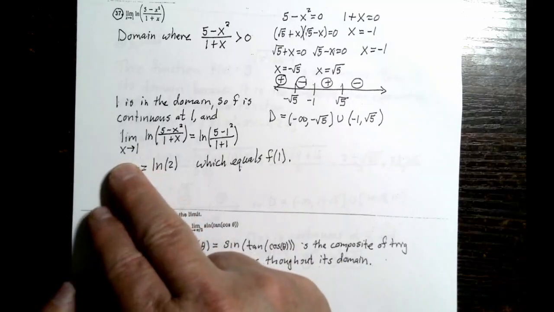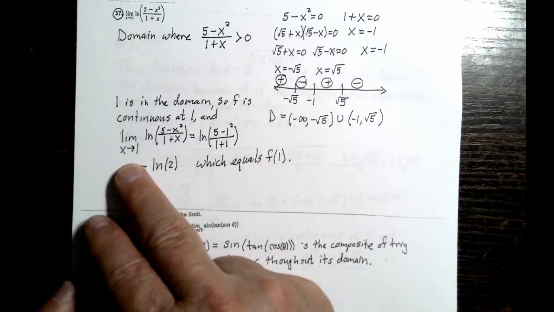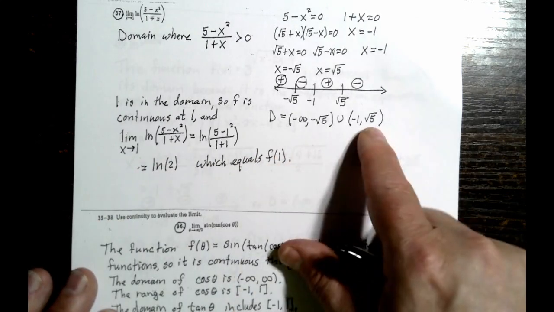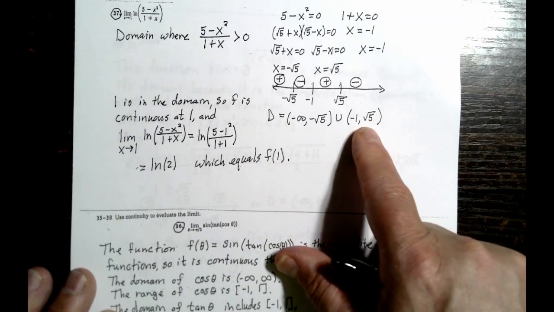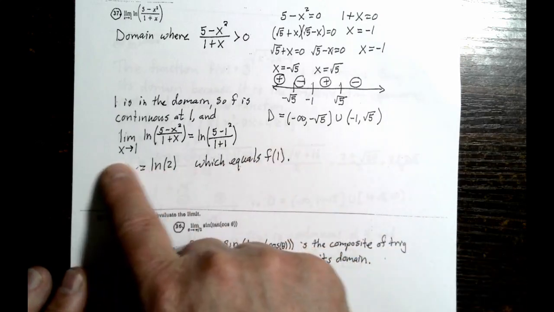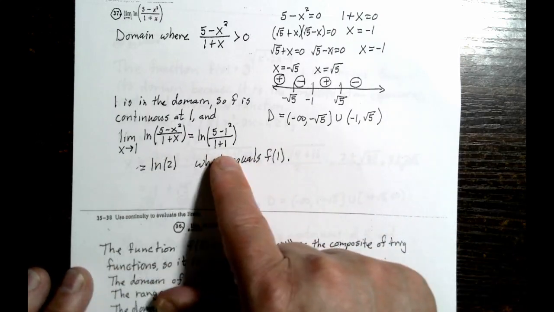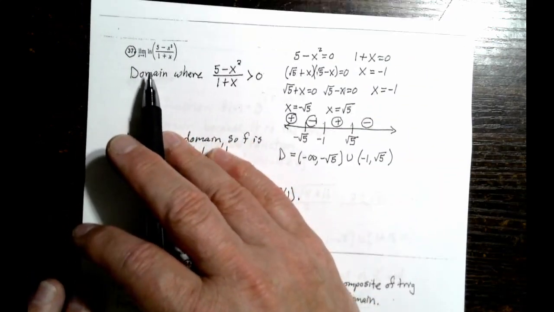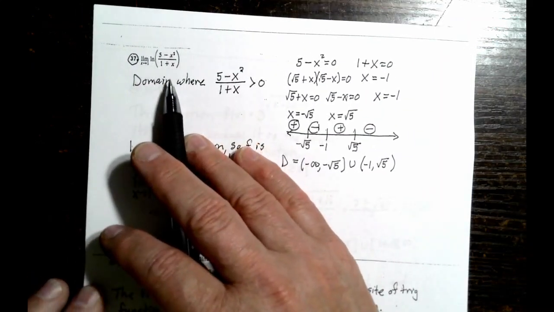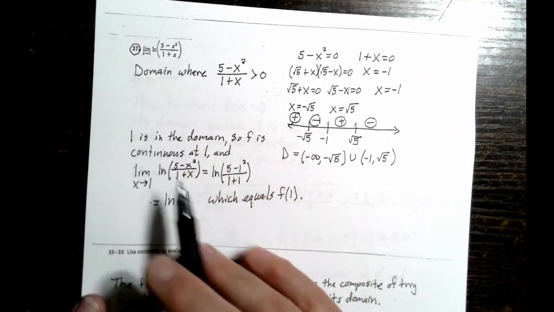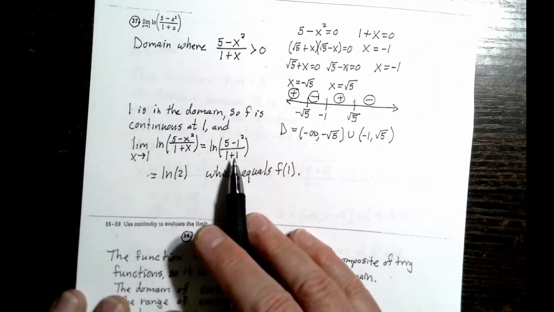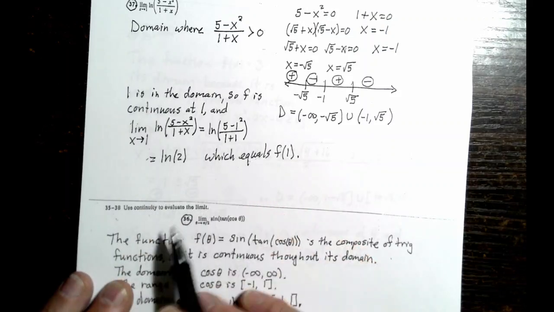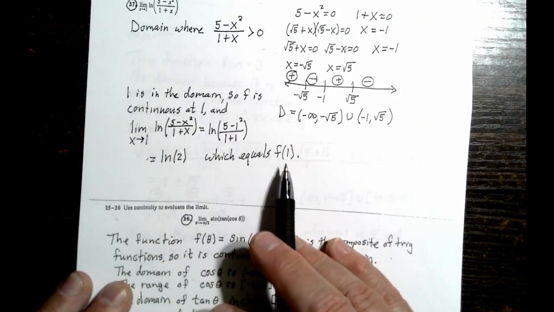So now they ask us to take the limit as x approaches 1. Well, we have to be concerned if 1 is in our domain. Is it? Yeah, it's inside that interval there, so we can take the limit and do a direct substitution because this is a combination of a logarithmic function and a rational function, and it's a composite of those, so we can do it. And we do direct substitution and we get ln of 2, which also happens to equal f of 1.